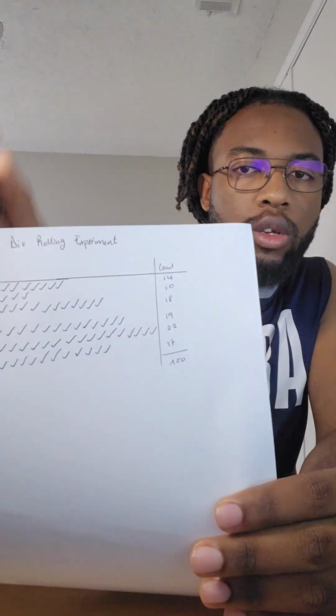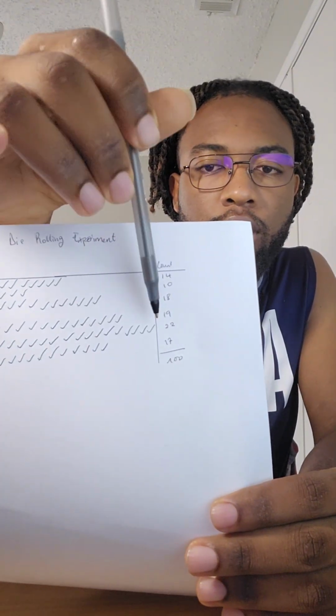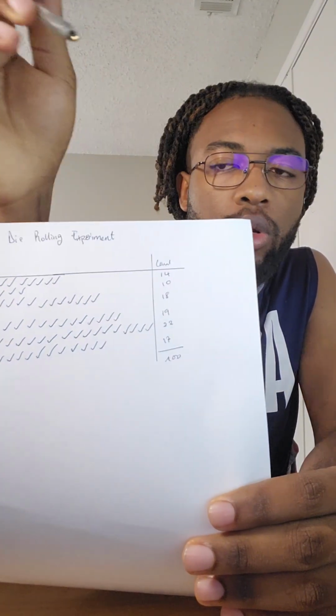There we are done. I just finished getting the 100 counts, so I will go ahead and count the frequency of appearance for each face. Okay, we are done recording our observed frequency, which you can see here. It goes 14, 10, 18, 19, 22, and 17, which gives a total of 100.